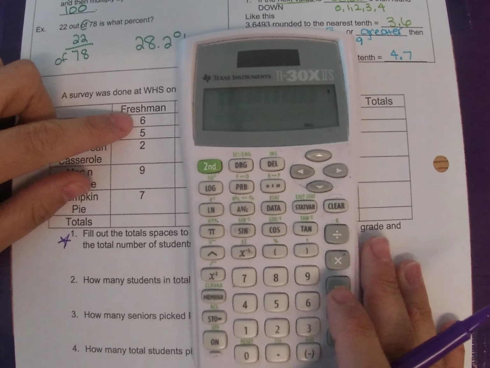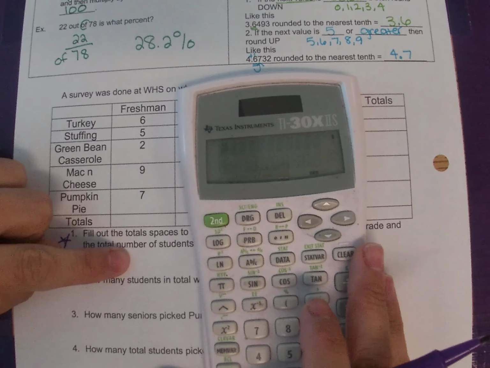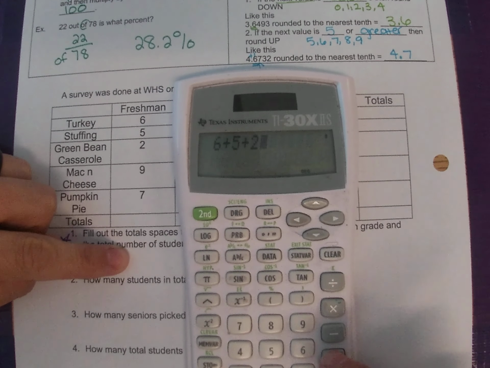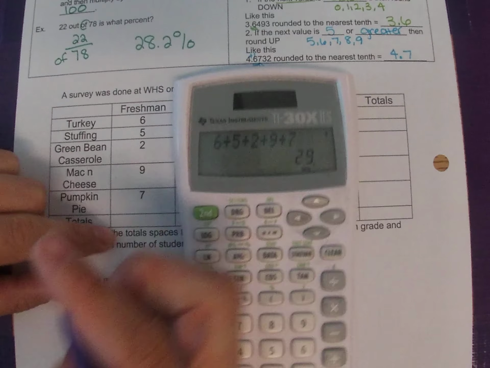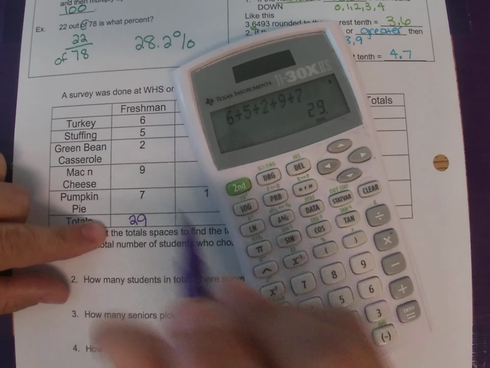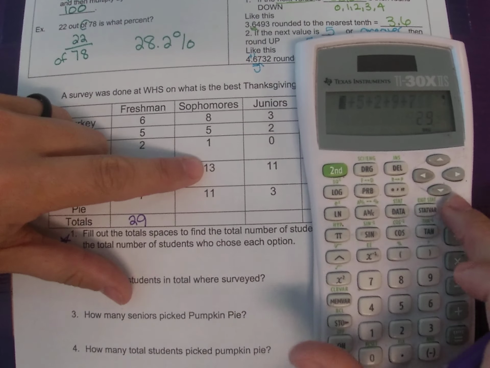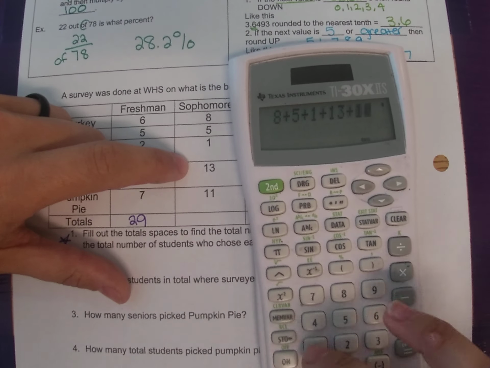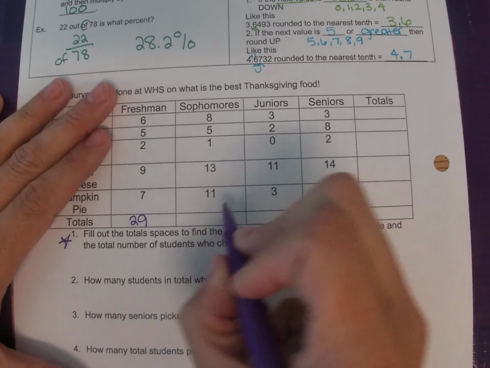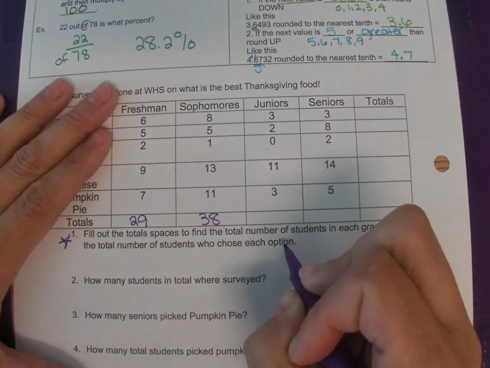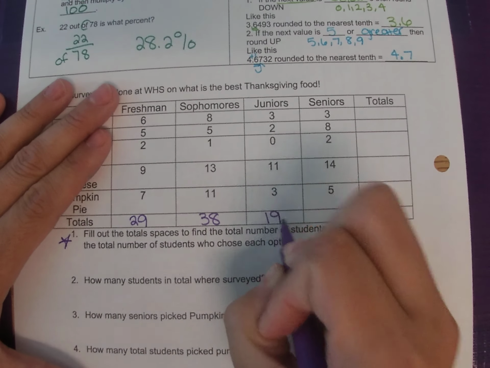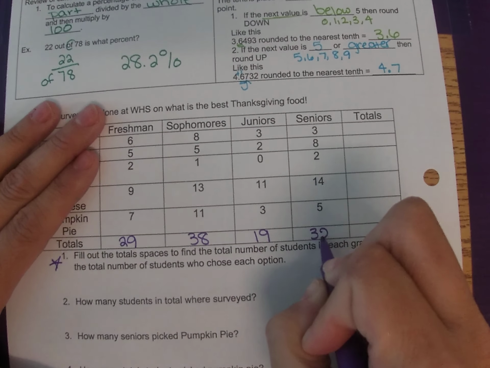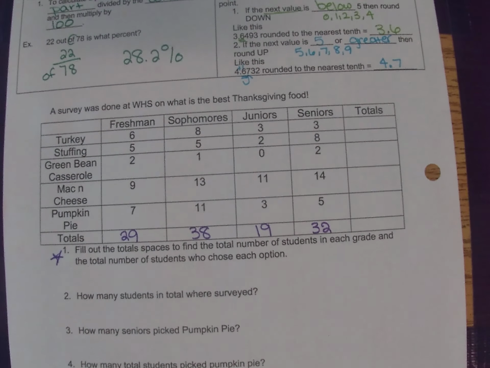So the first thing we're going to do is add all of these straight down. I'm just going to do 6 plus 5 plus 2 plus 9 plus 7. That gives me 29. I'm just going to start adding each of these straight down. 8 plus 5 plus 1 plus 13 plus 11. I'm adding straight down on each of these. Just put those all in a calculator, add straight down, and those are the totals we'll get.